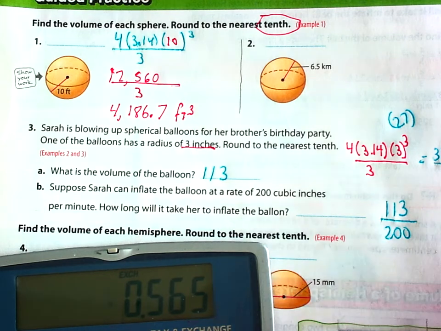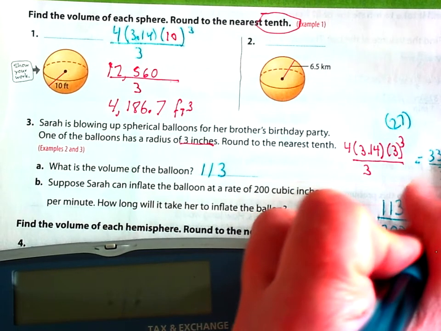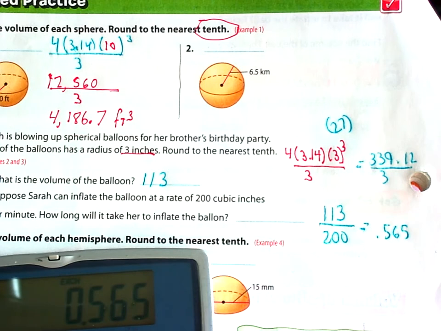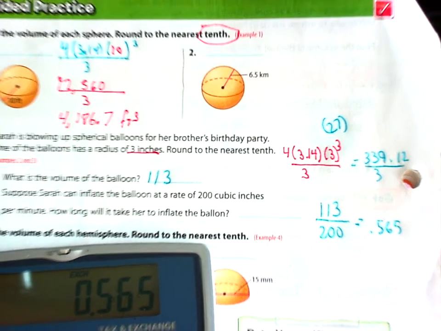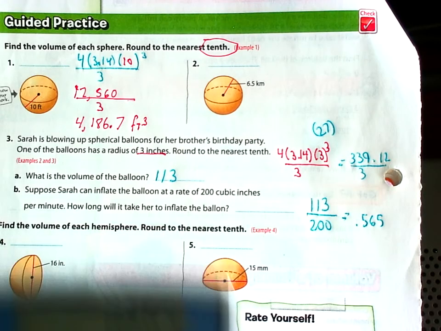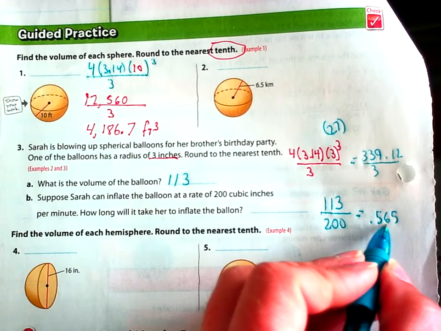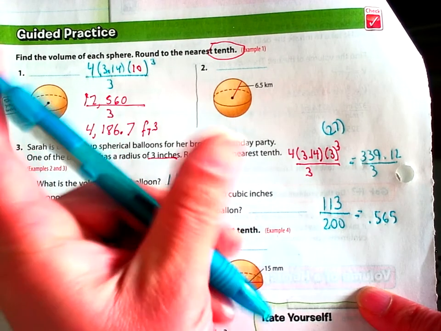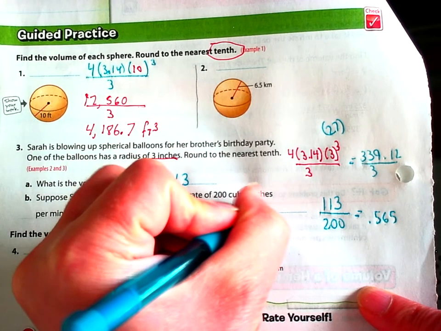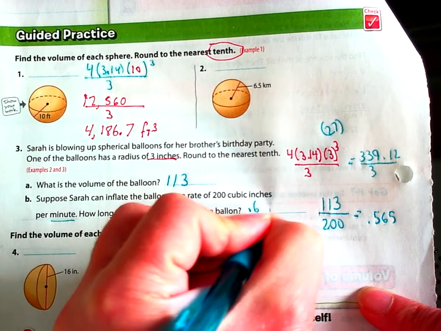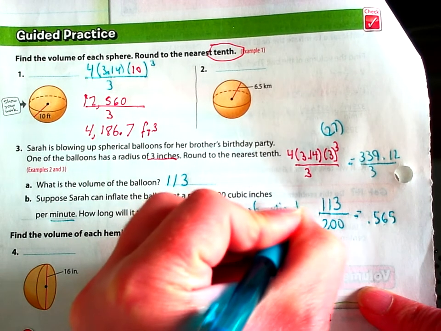And I get 0.565. So I'm going to round that again to the nearest tenth. Well, that's a 6, so that's going to be 0.6. And it says for every minute, so 0.6 of a minute.